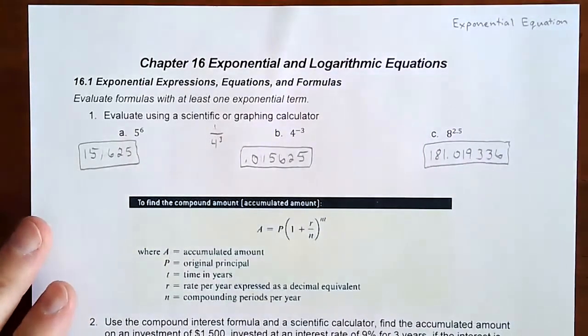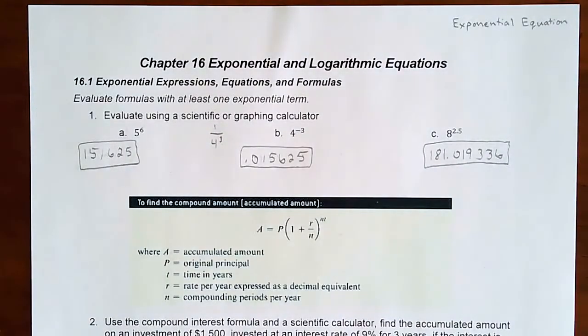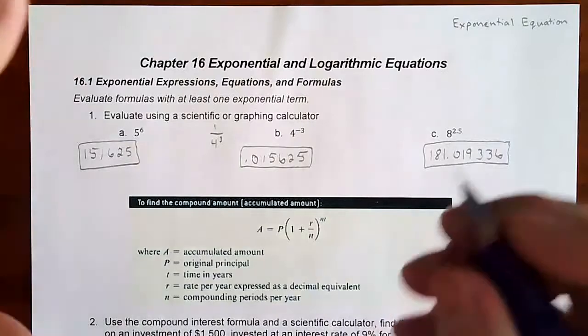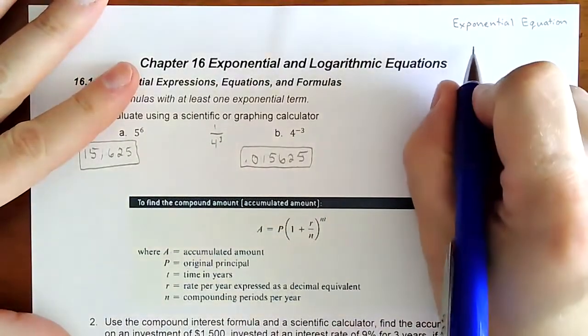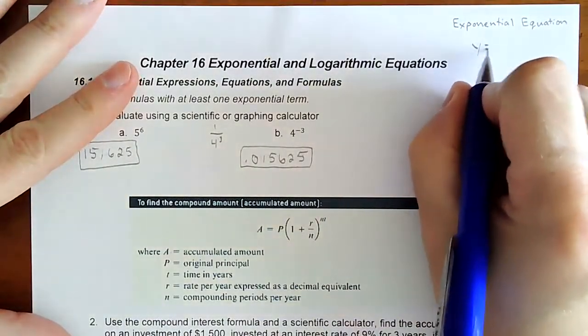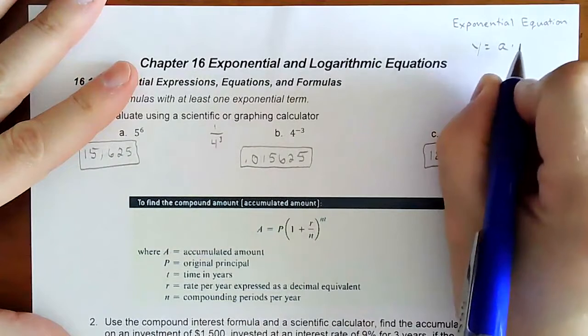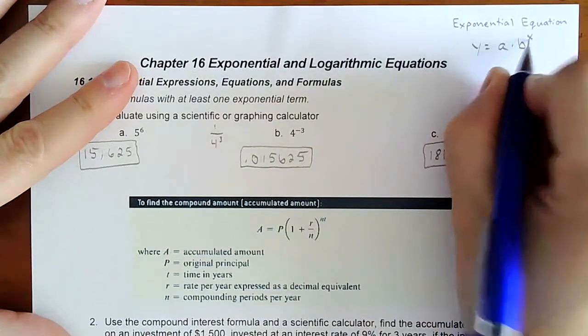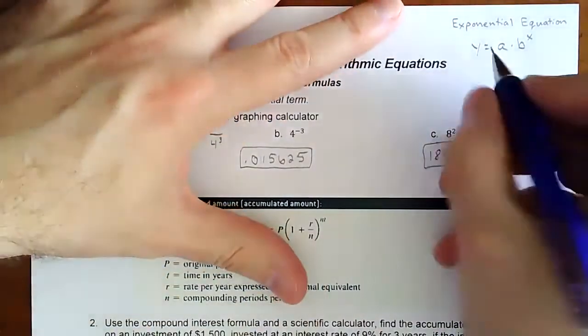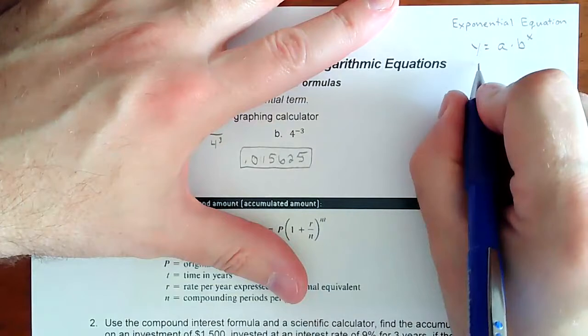In this video, we are going to do a pretty brief introduction to what an exponential equation looks like. So an exponential equation in general looks like this, where it's a times b to the x. All right, so the a value represents an initial amount.